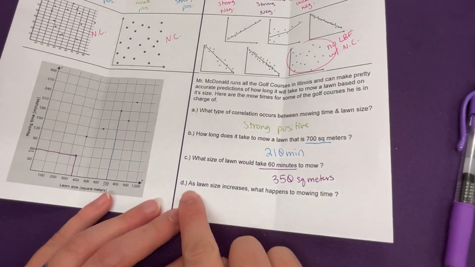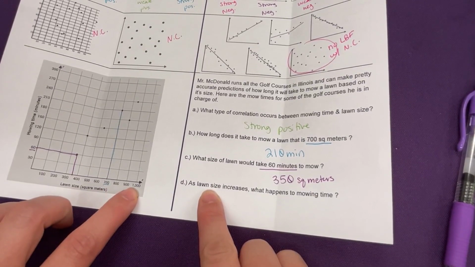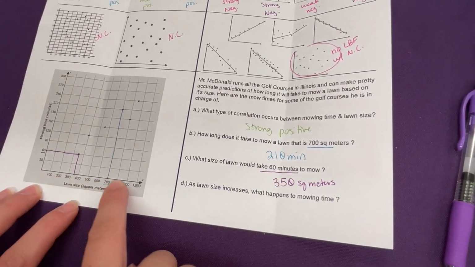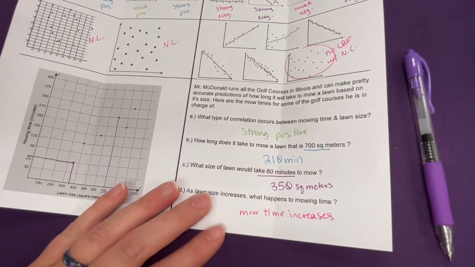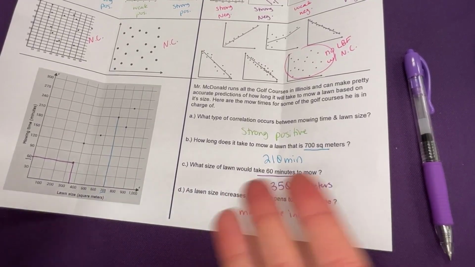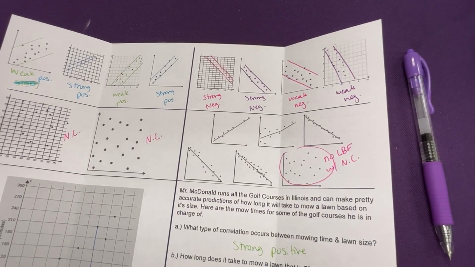Now, as the lawn size increases, what happens to mowing time? So as my lawn gets bigger and bigger, what's happening to your mow time? The mow time starts to increase, okay? So reading and interpreting, not that bad. Just be careful with these strong, weak positives, negatives, no correlations, and lines of best fit. That's the end of this video.